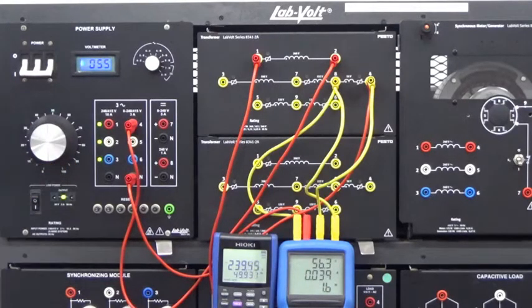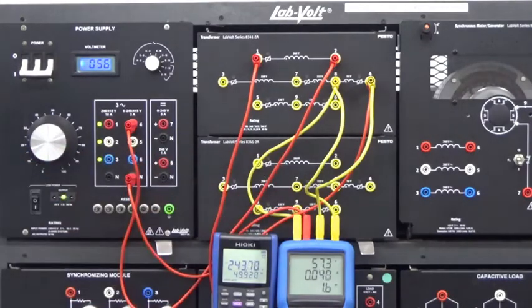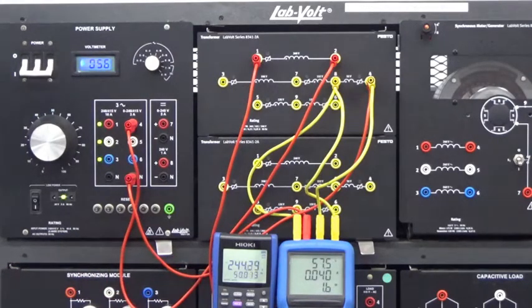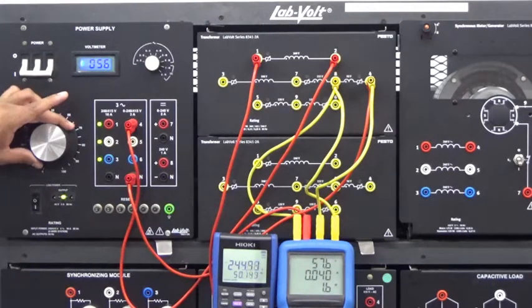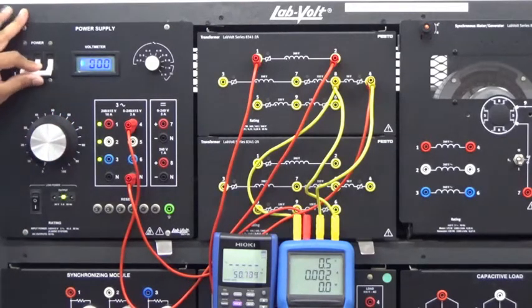So we are getting 240 volts at a secondary input of 57.3. Okay, so that should be your last reading in the table. Okay, so that concludes part B. Let's turn the voltage down to 0 and turn off the power supply.